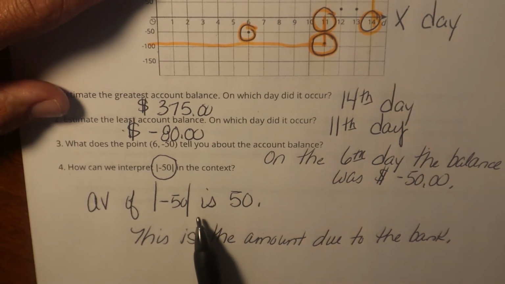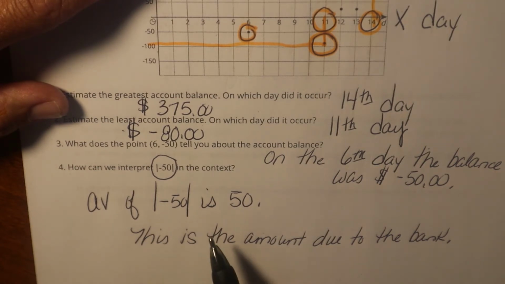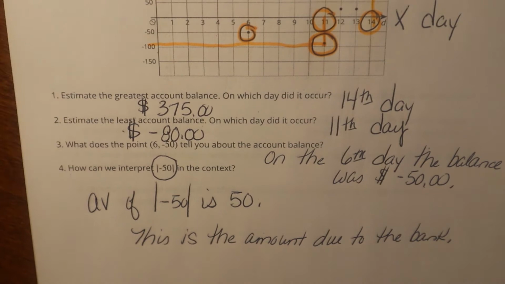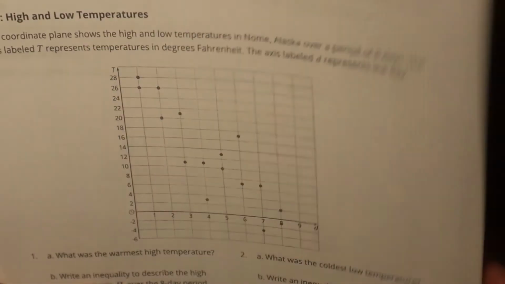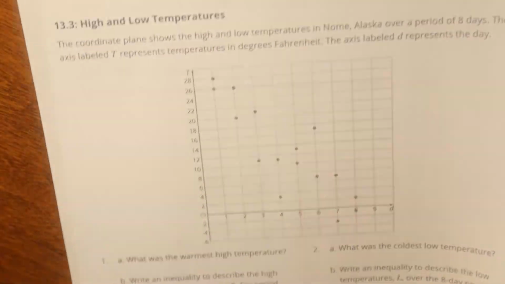Because if you're ever in a negative balance at the bank, that means you actually owe the bank money. You didn't have enough money in your account, so now you're in the negatives. We sometimes call this being in the red. So now you're overdrawn from your account by $50. Definitely not a place anybody would want to be. Okay, so next example, which I think is also our last example for today's lesson.